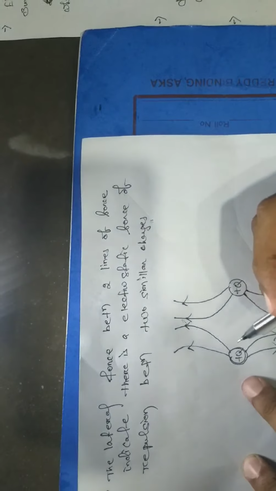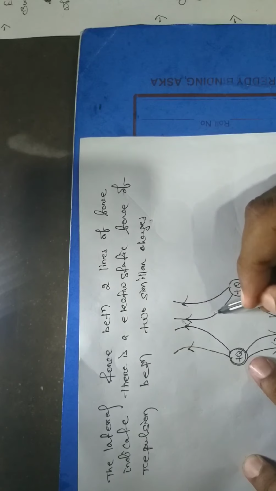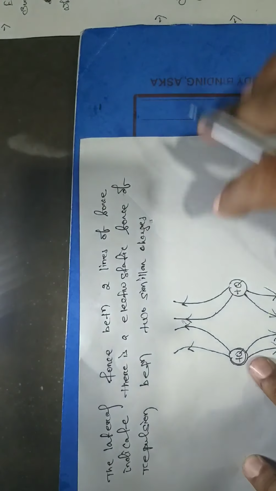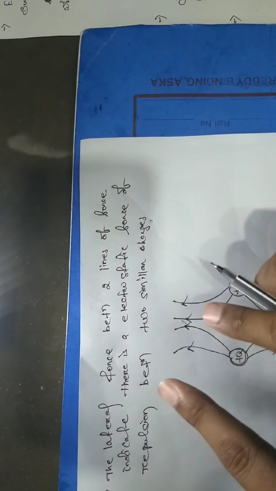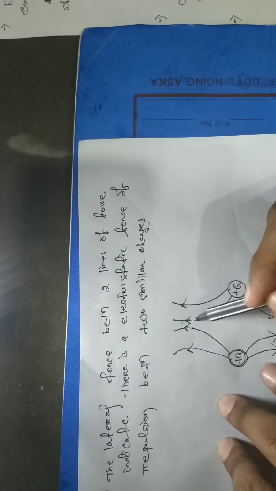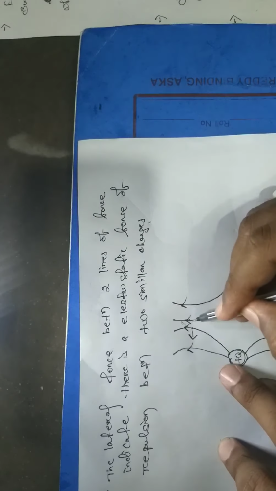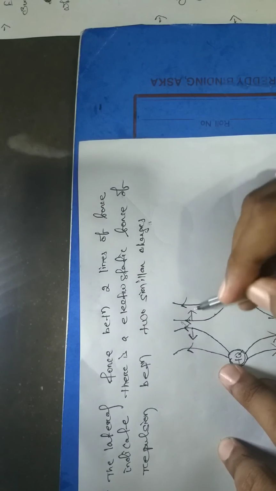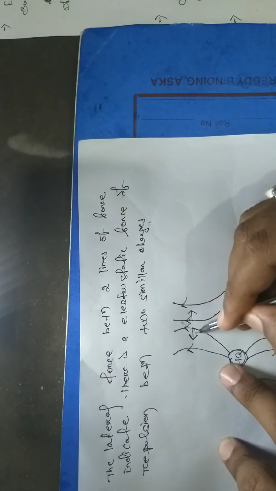But when the lines of force come in contact with the lines of force of another charge, then there is a lateral force between them. Suppose these are the lines of force of two charges. There is a force here and a force here due to those lines of force. That force is the lateral force or lateral pressure.